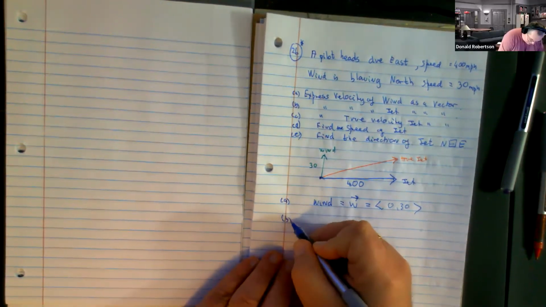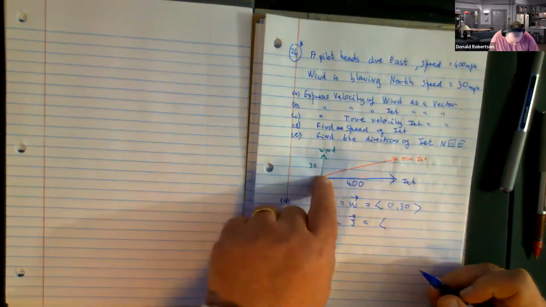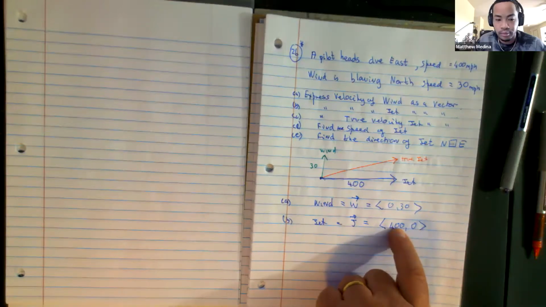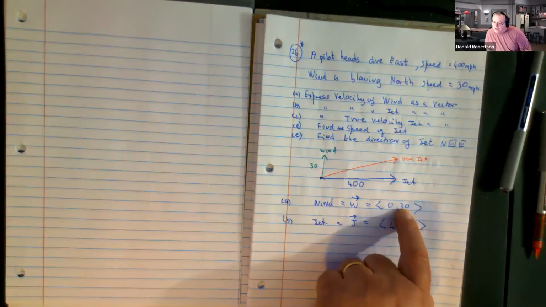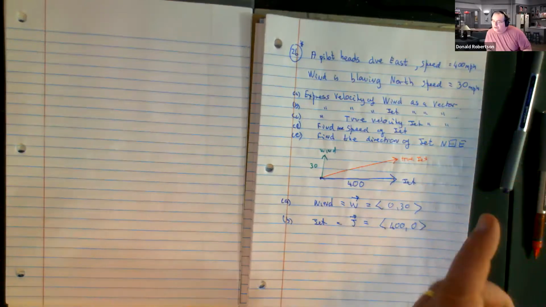Question B wants you to do the same with the jet. And I'll just call that J. And the jet is going east at 400. So that would be 400, 0. Are you comfortable with that? Now, suppose the jet was going to go west at 400 instead of east. What would be the minor change to this? It'll be negative. And suppose the wind was blowing south, wouldn't you make this negative? So north is positive, south is negative, east is positive, west is negative. And that's part B done.